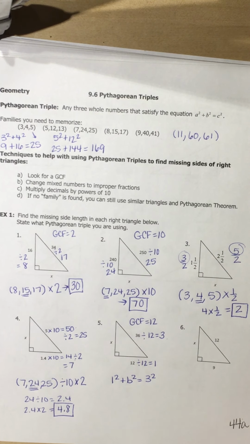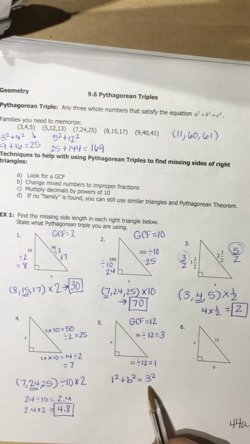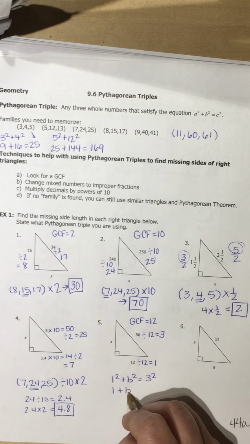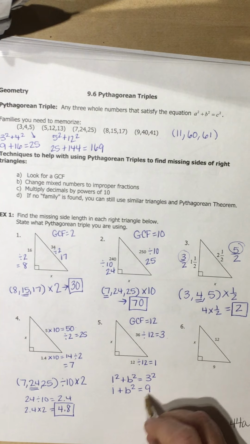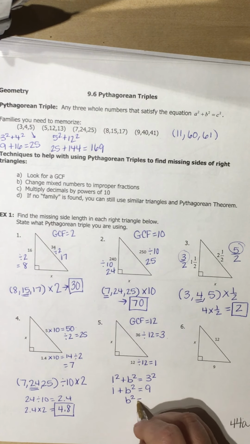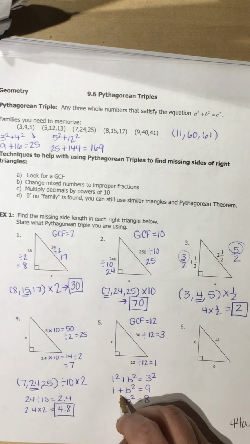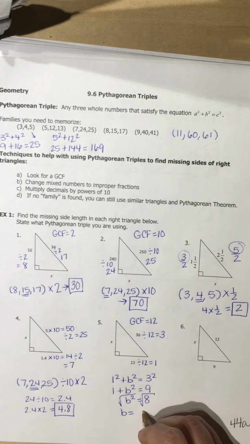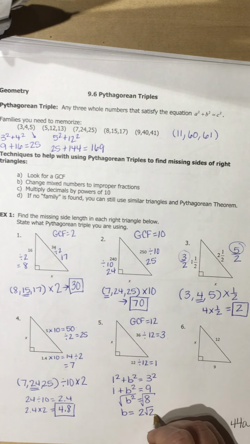the reduced numbers. So I'm going to put 1 squared plus b squared equals 3 squared. So now this arithmetic we can do easily without a calculator. 1 plus b squared equals 9. Subtract 1 from both sides, we get b squared equals 8. Take the square root of each side, and we get then that b is equal to, that's going to simplify to 2 root 2.